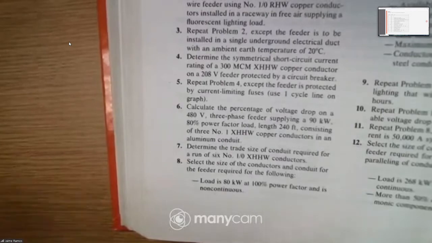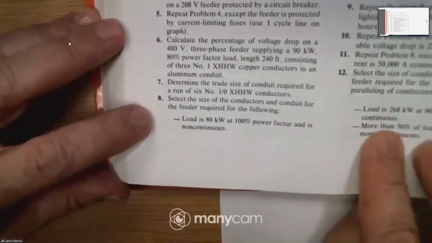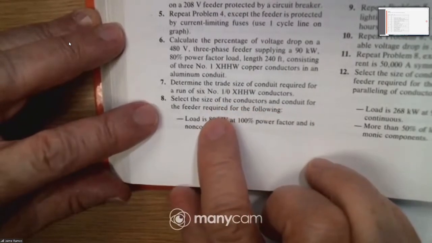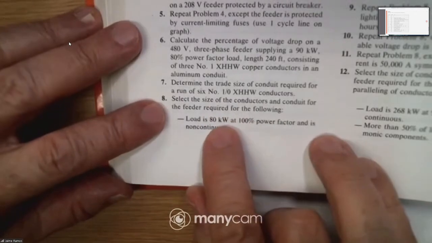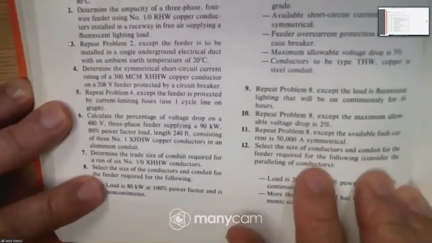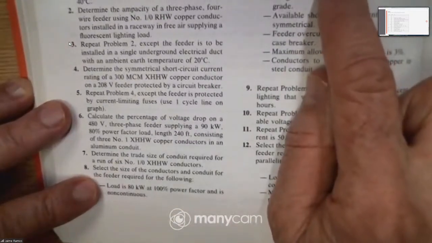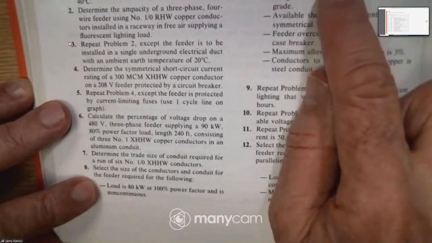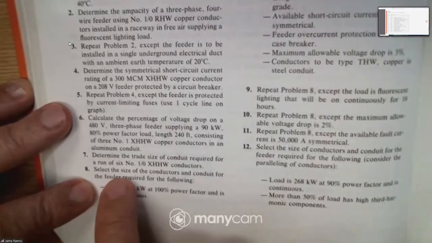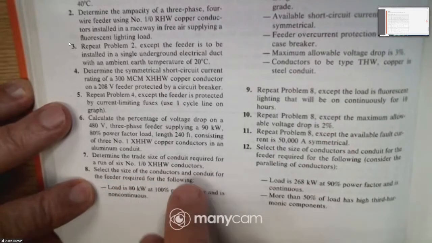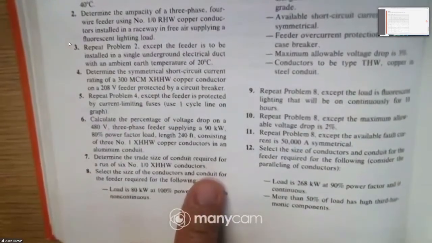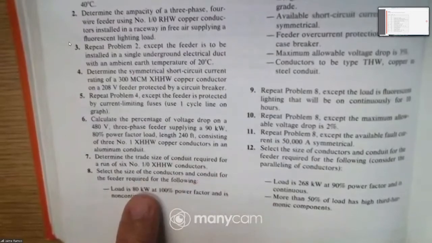Then problem 8. Select the size of the conductors and conduit for the feeder requirement following. Load is 80, 100% non-continuous, incandescent lighting, supply. So with all this data, find the size of the conductor and conduit. So now conduit also, okay? So for 8, calculate the actual current.